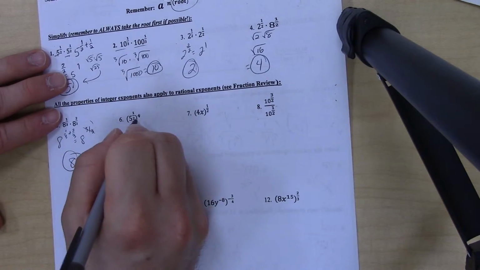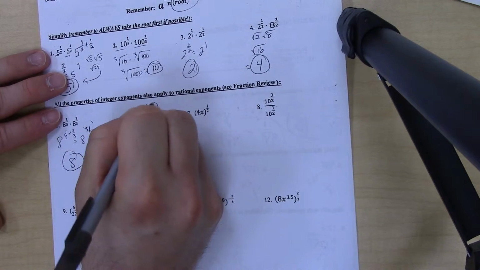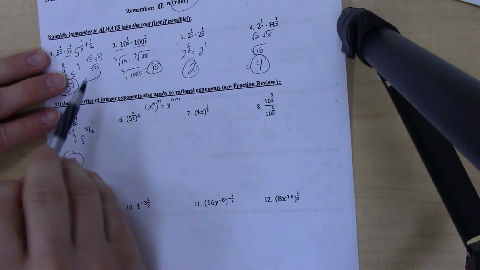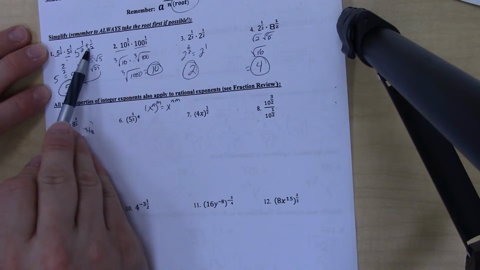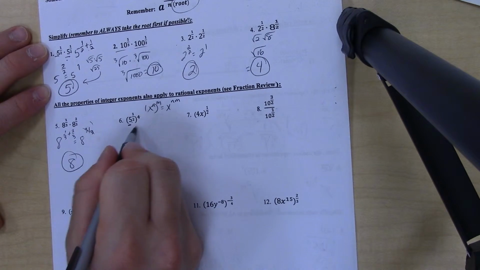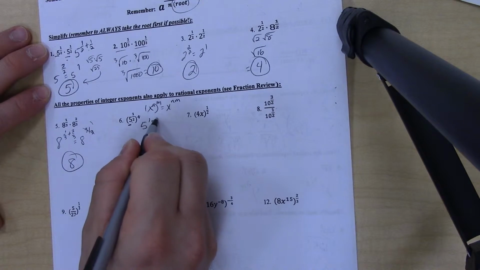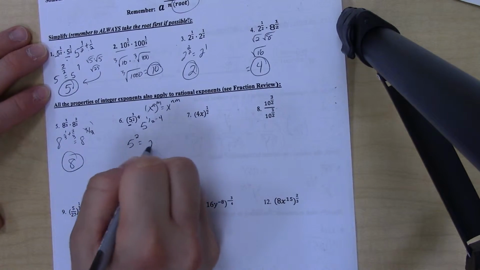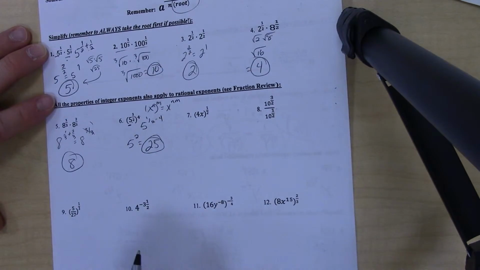Power to a power. Okay, so if I have x to the n to the m power, means I have to multiply those exponents. When I have 2 bases up here, I add the exponent. When I have 1 base, though, I multiply. And 5 to the 1/2 times 4, well, half of 4 is 2. And of course, that gives me 25.